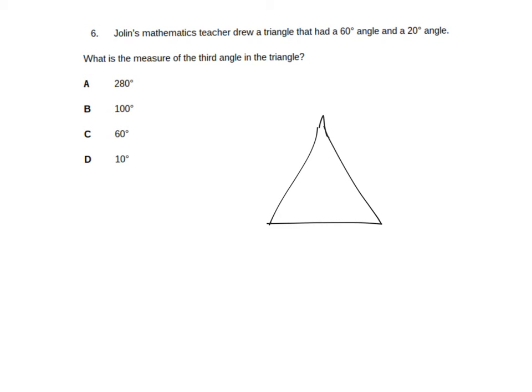So we know a triangle has how many angles? We have 1, 2, 3 angles. So if one of the angles is 20 degrees and one of them is 60, we have to find one more angle. Okay, you also have to know one more piece of information to solve this problem, that all 3 angles added together in a triangle equal 180 degrees. So all the angles in a triangle equal 180 degrees.